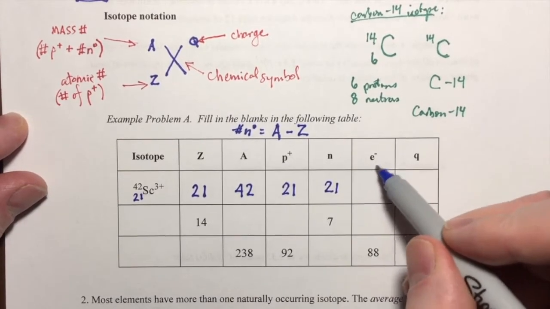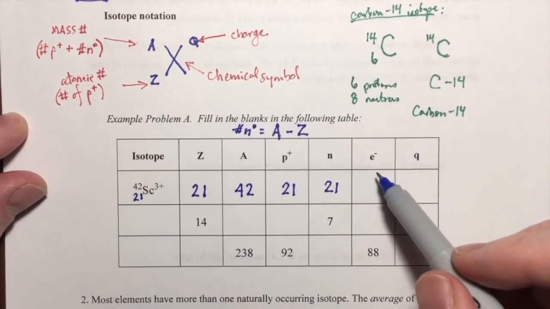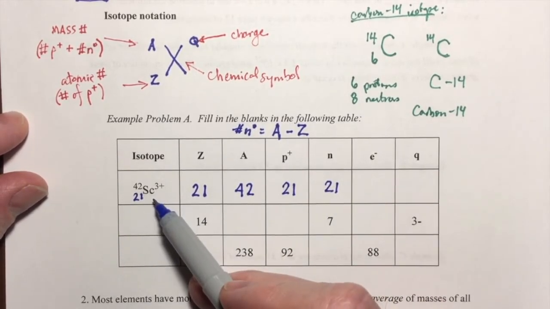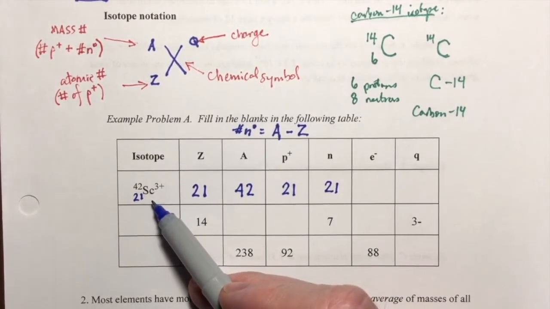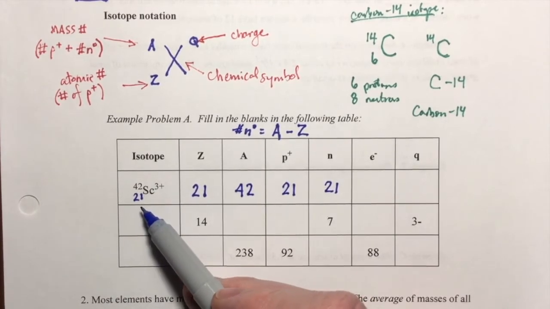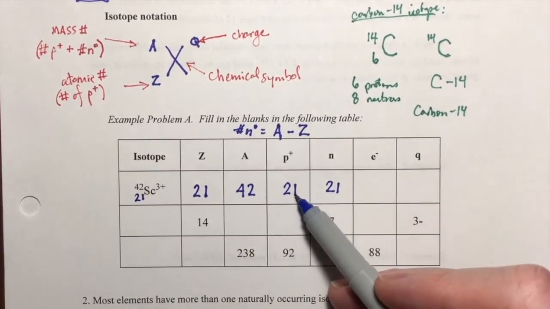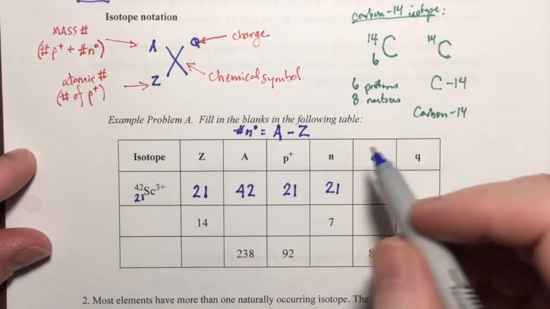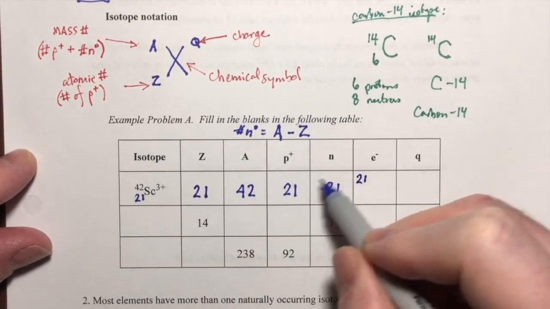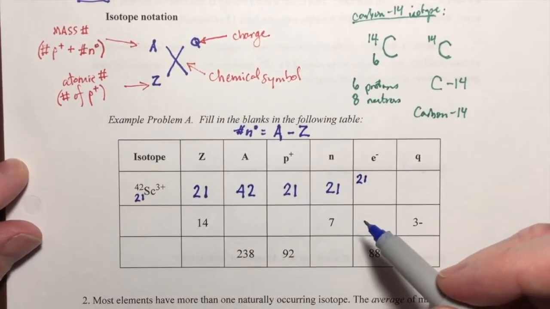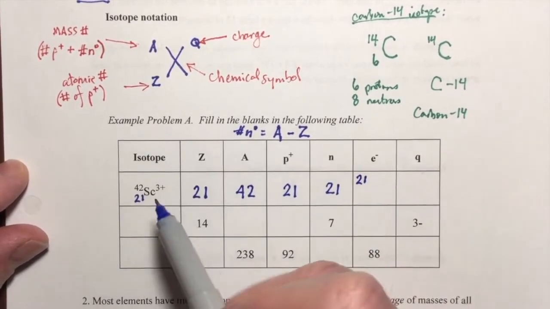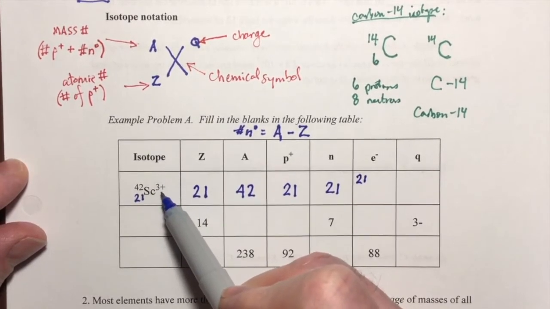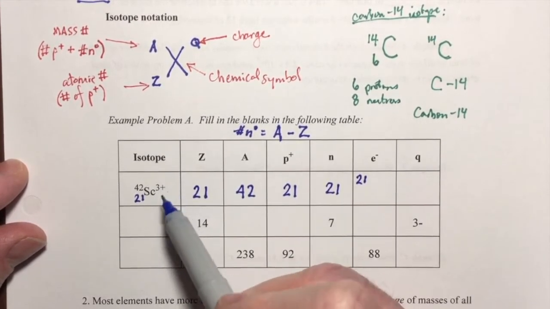All right, how many electrons? Well, we know that in a neutral atom of scandium, for it to be neutral, I must have the same number of protons as electrons, right? So if this were a neutral scandium, I would have had 21 electrons to balance out my protons, right? But it is not neutral. It's a 3+ charge on there. So this is an ion.